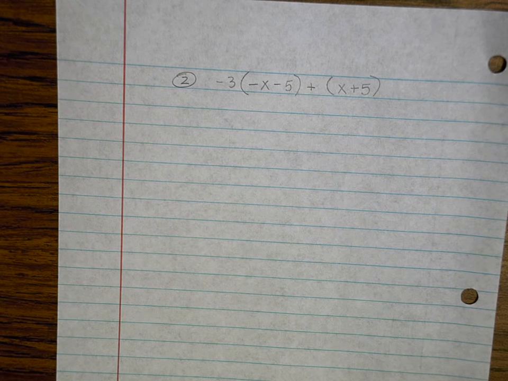Anyone think they know? Okay, those of you with your hands up, what do you guys think it is? Anything else? What do you think it is? Any other ideas? What's the first step? What is the first step?